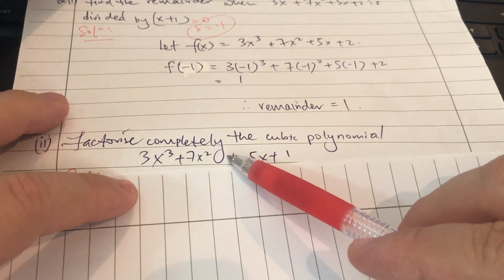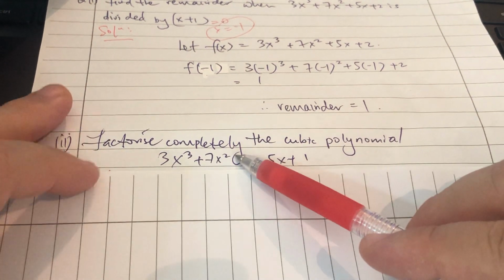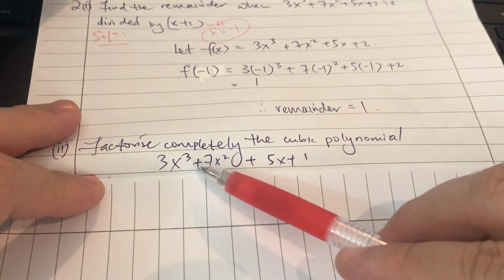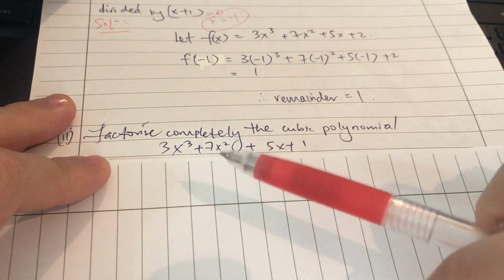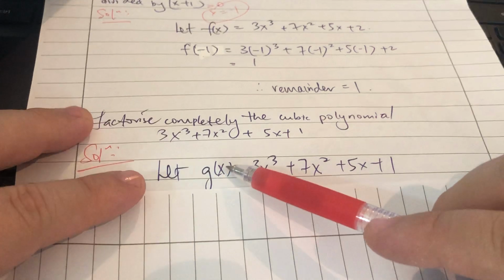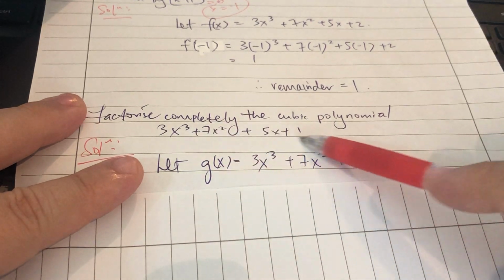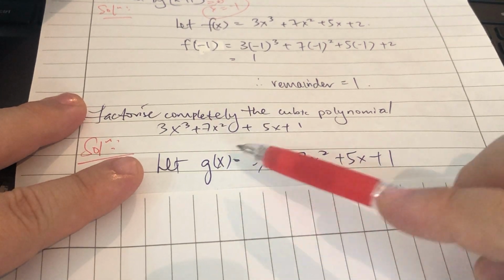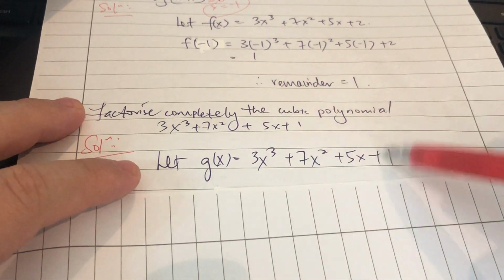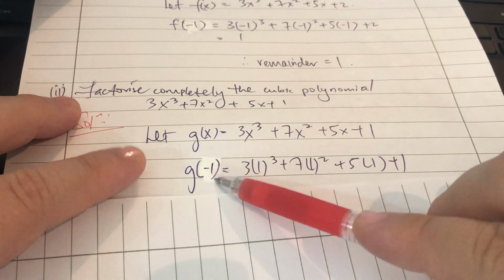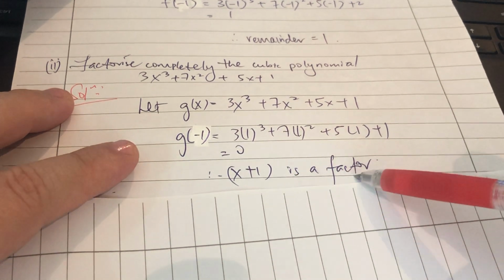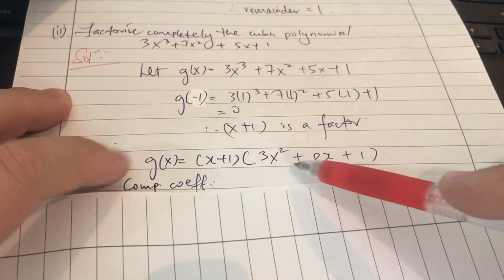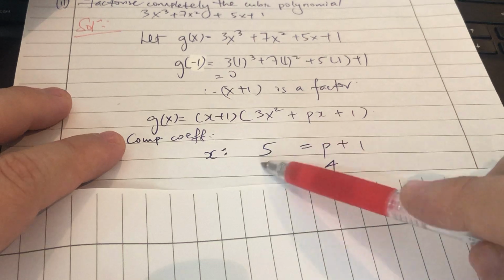Now factorize completely. This one is different. This one, you can press your calculator and all that. But before you do anything, again, you have to call this polynomial by a name. So we call it g(x). Alright, and then after that, you press your calculator already, you show off, and then say this one equals 0. Must state this is a factor, and after that, you do your comparison of coefficients.